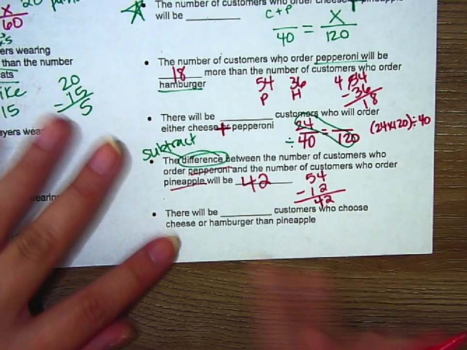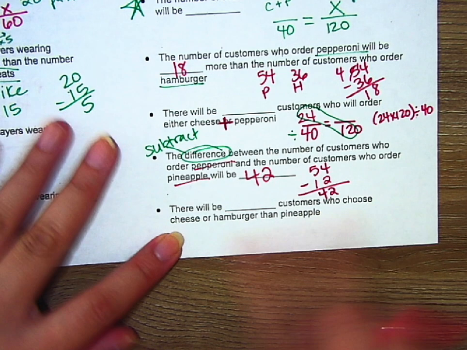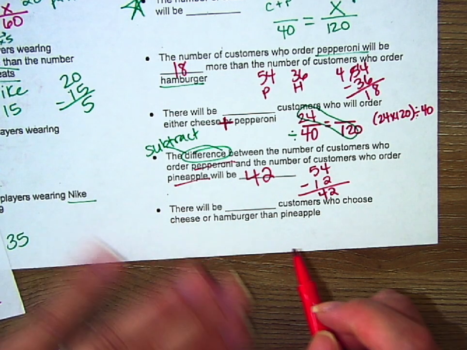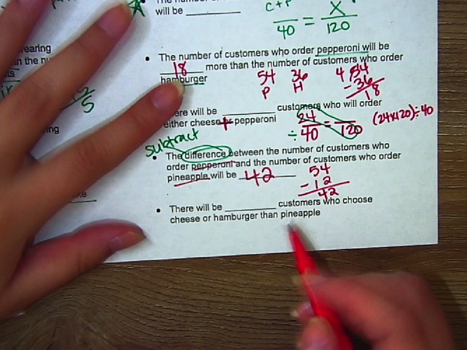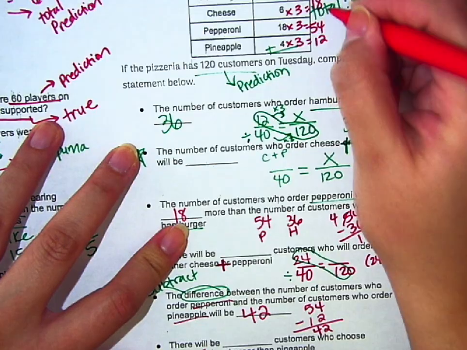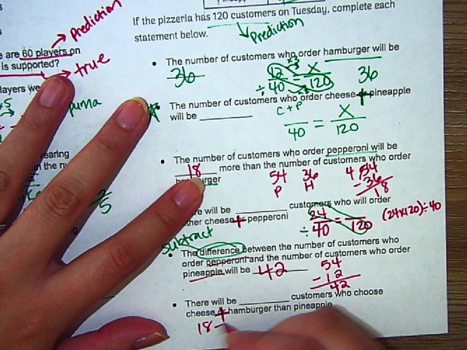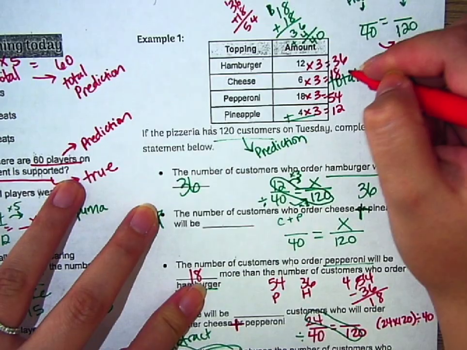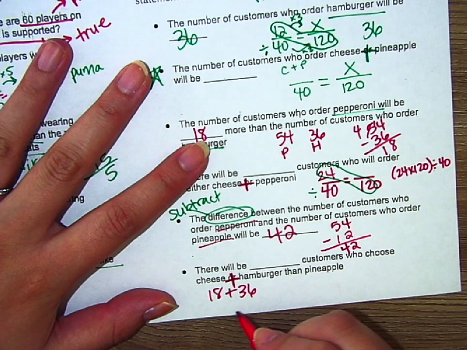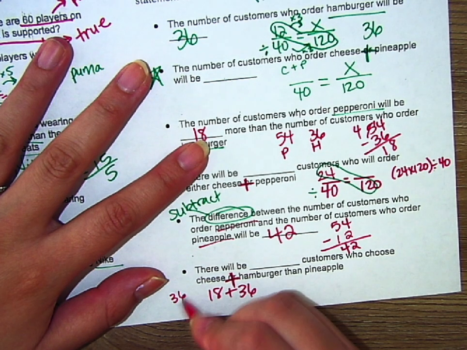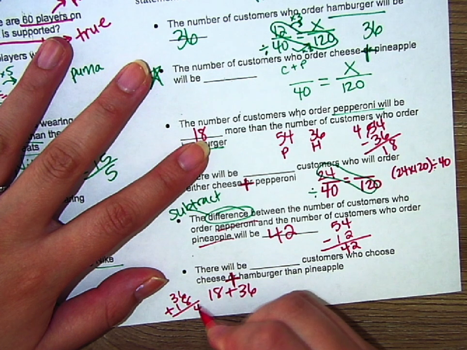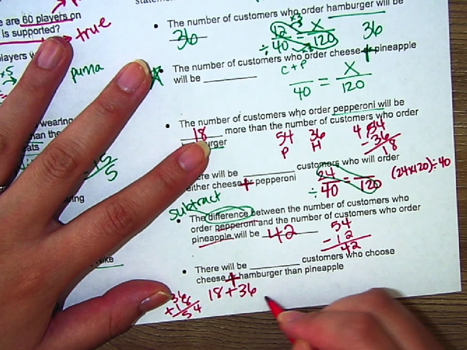The last one, it says there will be blank customers who choose cheese or hamburger, then pineapple. So again, this one you see "or," you're adding. So cheese is 18 plus hamburger, which is 36. I'm going to do it on the side here. 36 plus 18, which is 54.